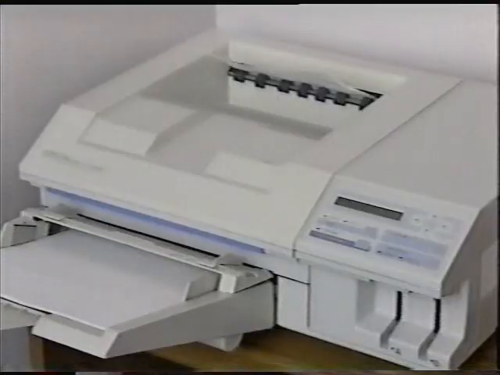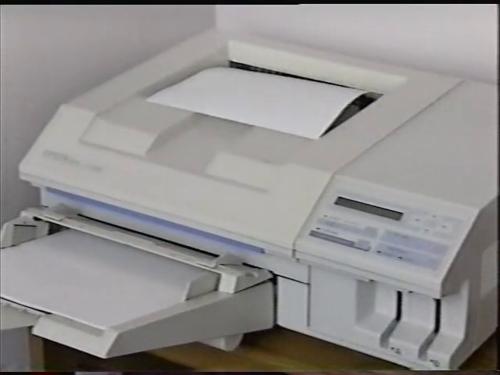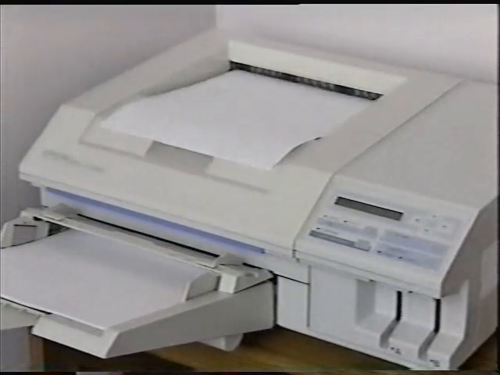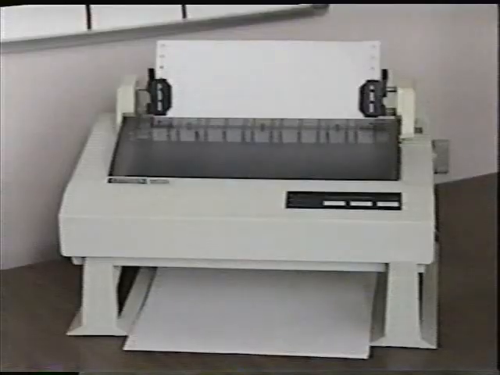Another device you would probably have with your computer system is a printer. Printers come in all sizes, types, and price ranges. The most common is the dot matrix printer. It comes in 2 types, 9 and 24 pen. The 24 pen printers will have a better quality output than the 9 pen.